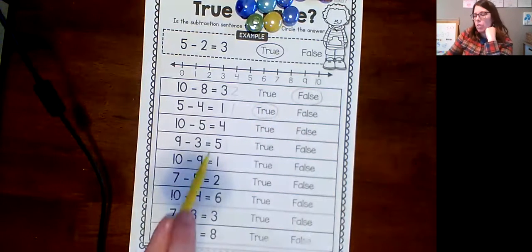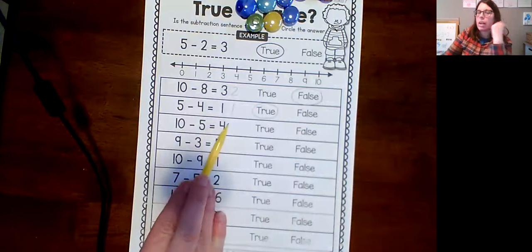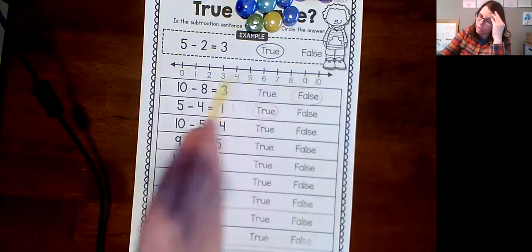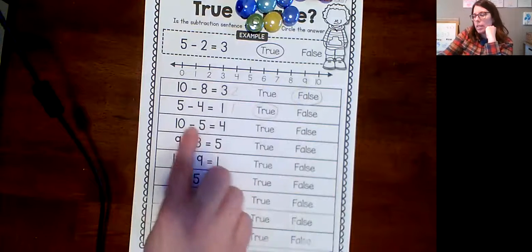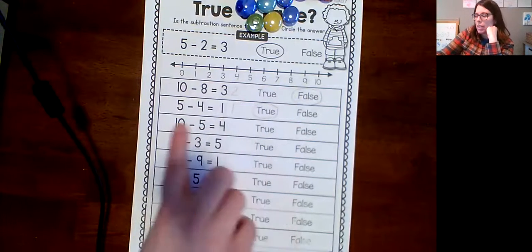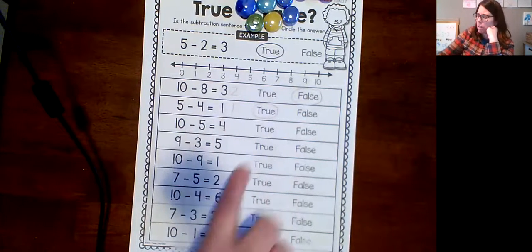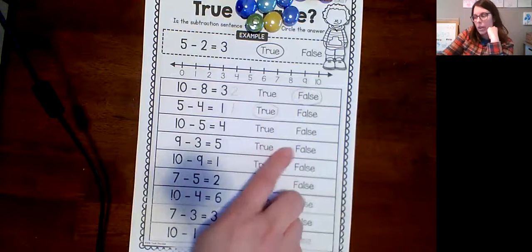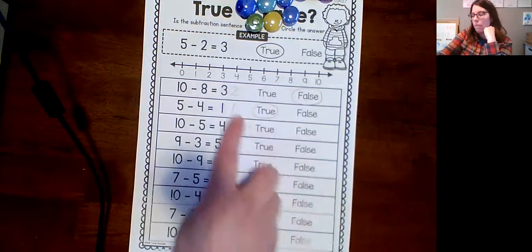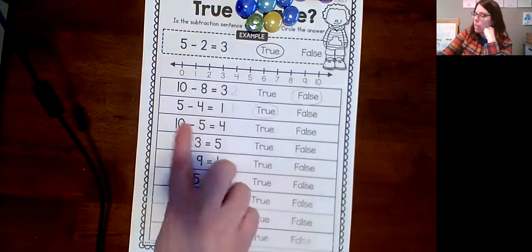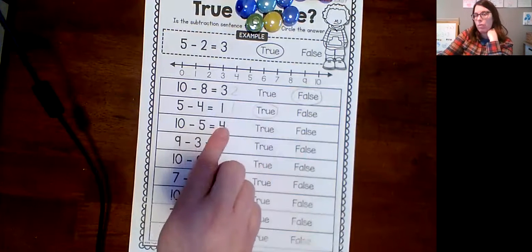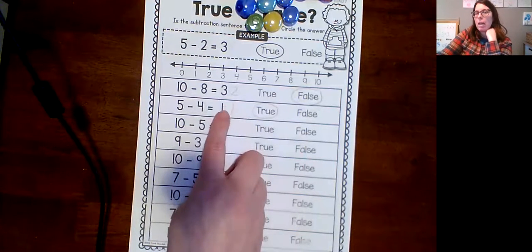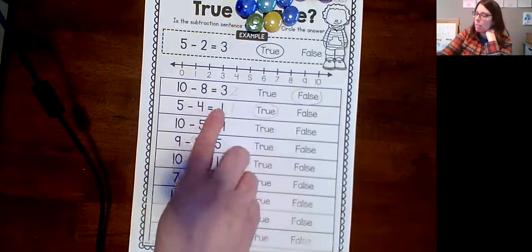Okay, so use counters, use your fingers, count back in your head, use your number line, whatever you'd like to use, go ahead and use that to solve these and decide, is what they wrote here true? Is it right? Or is it wrong? Is it false? If you get a different answer than what they had, that means this is not right. That means it's false. If you get the same answer as what they had, that means what they wrote was true.